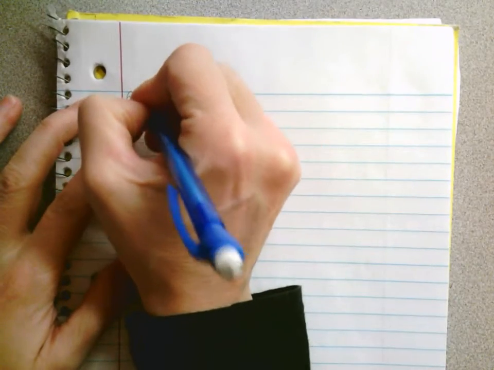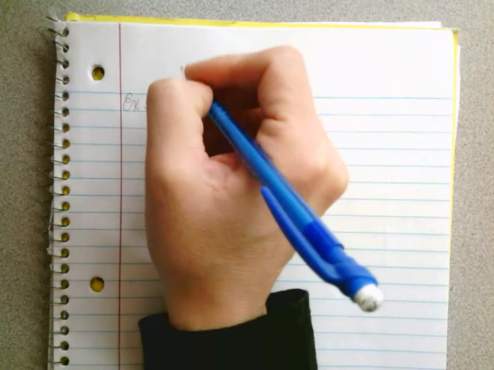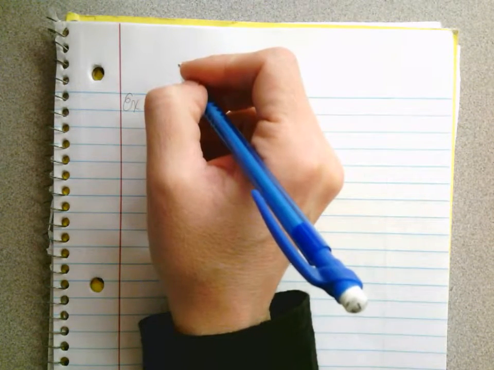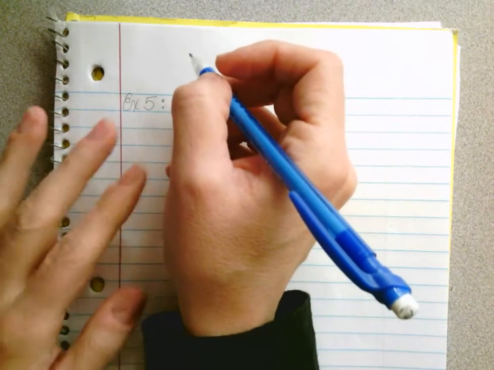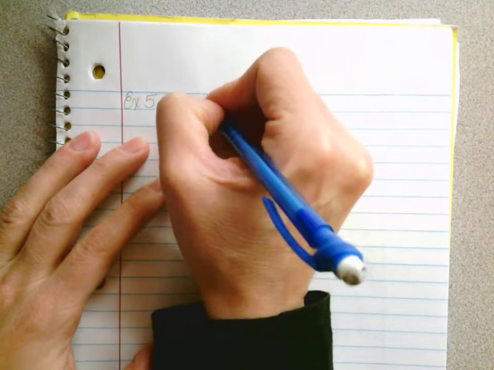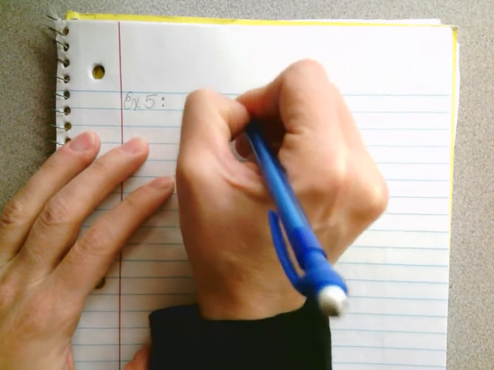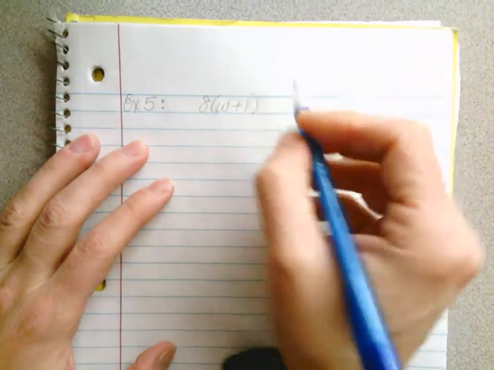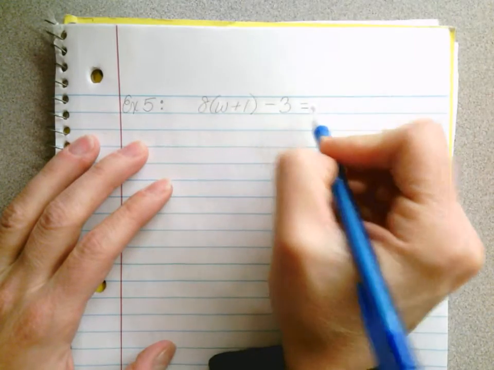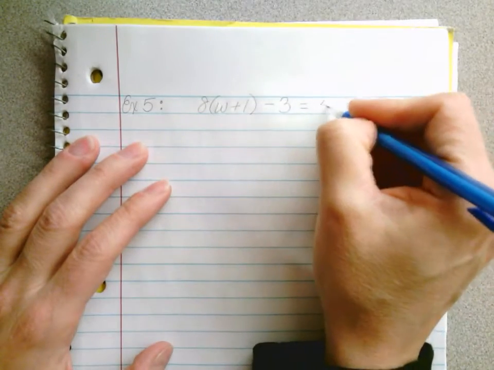Example 5 is simply bigger, badder, a little more work involved. You need to be careful. Example 5, and this is kind of the end of your assignment where these will come into play. 8 multiplied by the sum of w and 1 minus 3 is equivalent to 48.